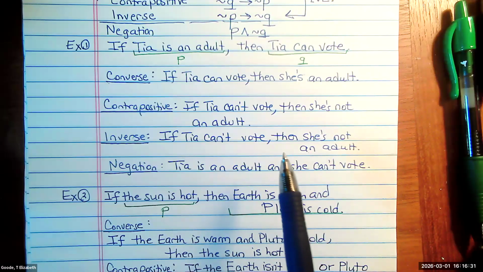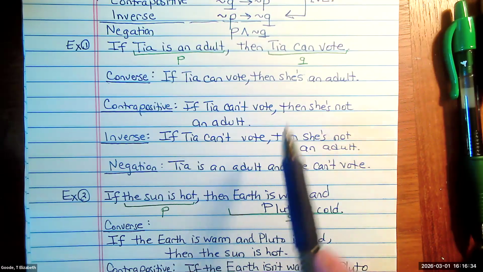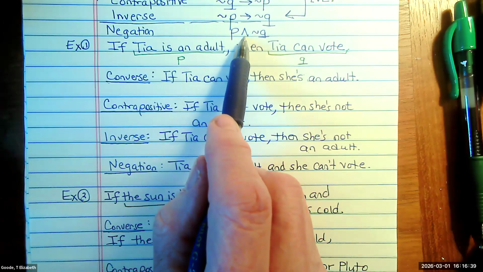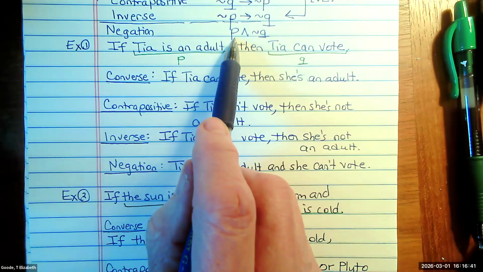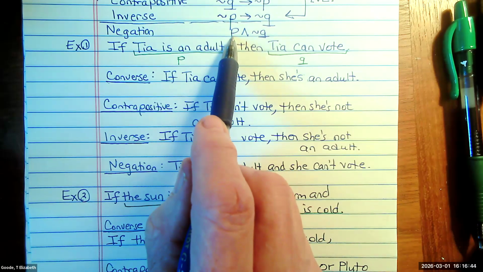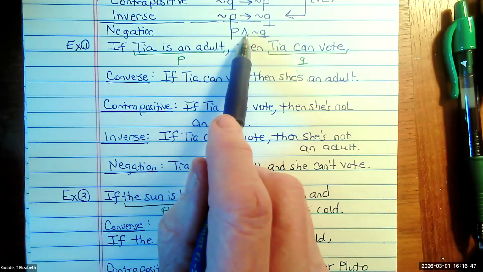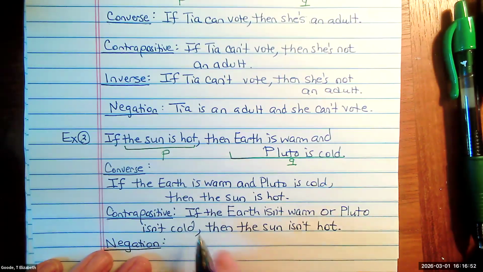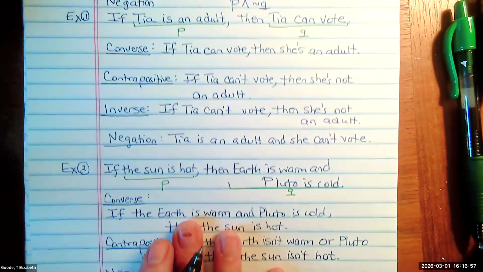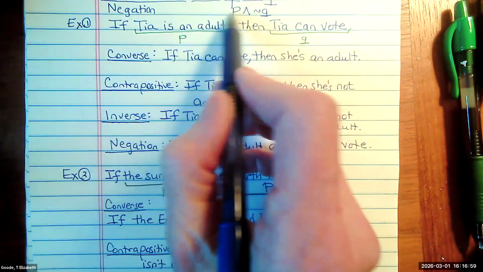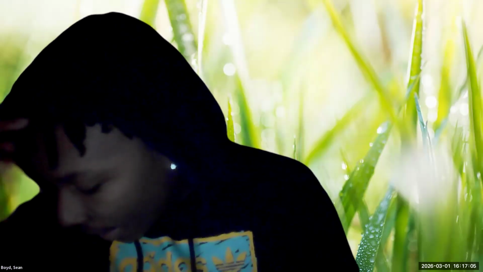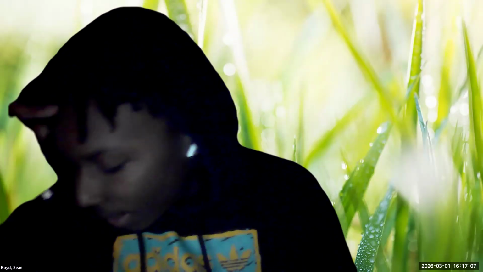Okay, so I heard a then in there. There is no if or then in the negation because the negation is an and statement. Also, we do not negate the hypothesis in the negation. It's the hypothesis and the negation of the conclusion. You want to try again? Here's the negation up here. We want P and not Q. Oh, okay, I think I got it. Does that make sense? Yeah.